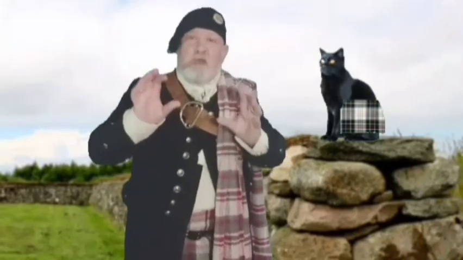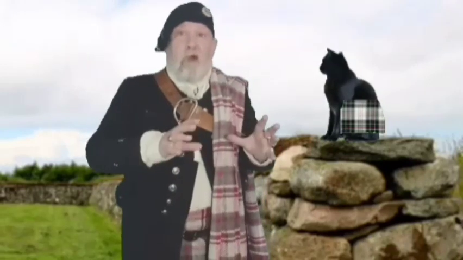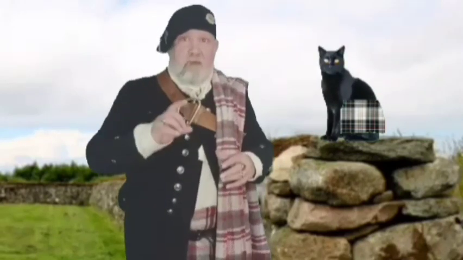Today, we're going to take a look at the history of the Battle of Culloden, what led up to it, and what the final effects were afterwards.